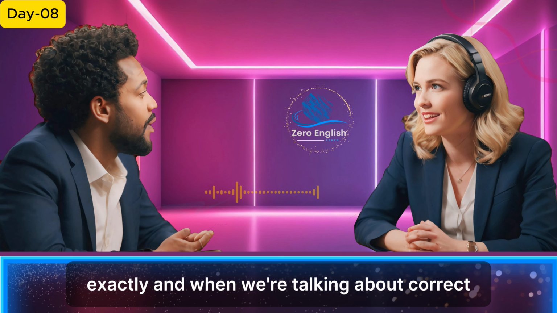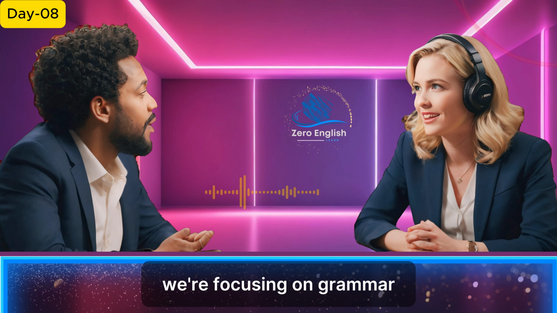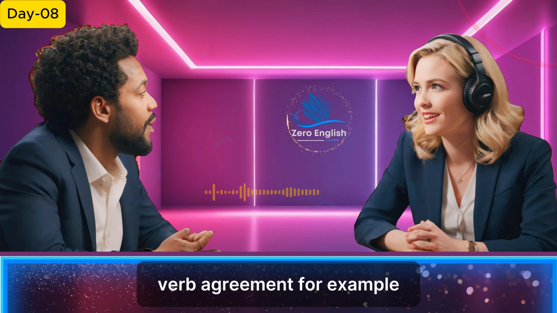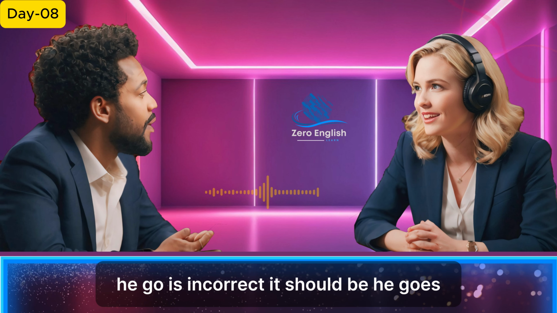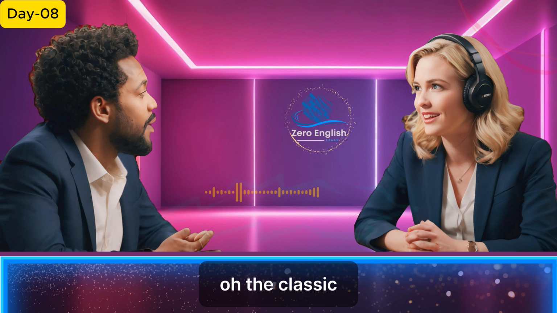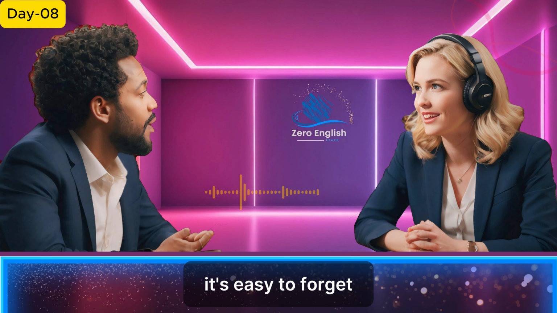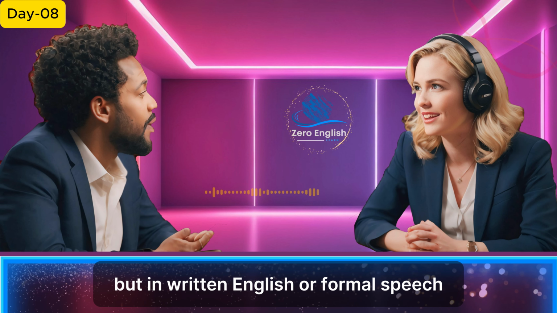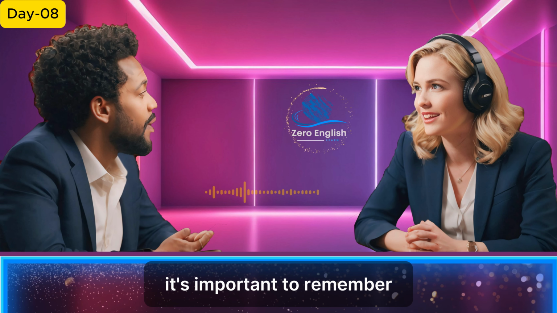Exactly. And when we're talking about correct, we're focusing on grammar. That means making sure we're using the right subject-verb agreement. For example, "he go" is incorrect. It should be "he goes." Ooh, the classic. It's easy to forget the S on verbs when we're speaking quickly, but in written English or formal speech, it's important to remember.